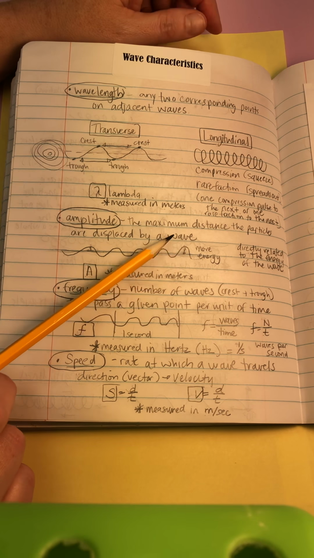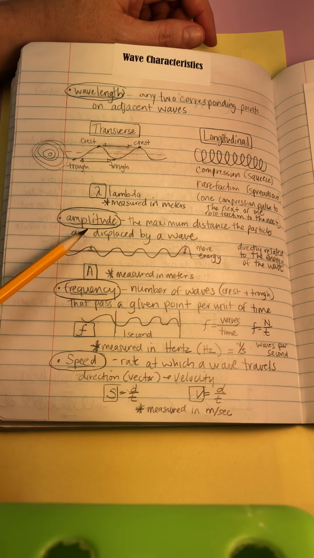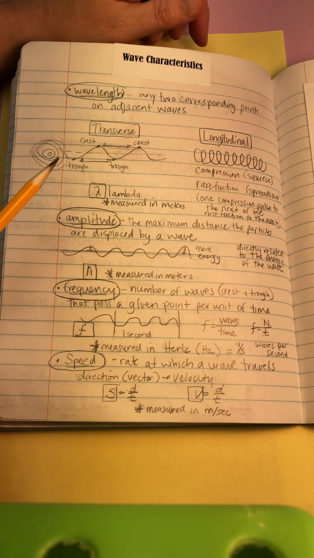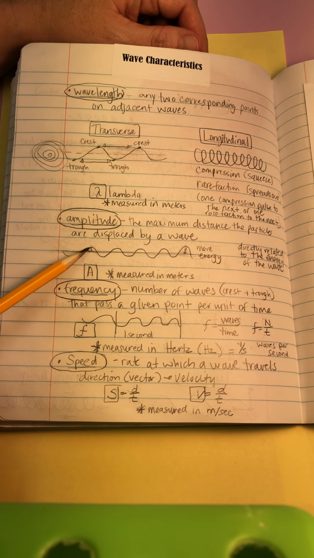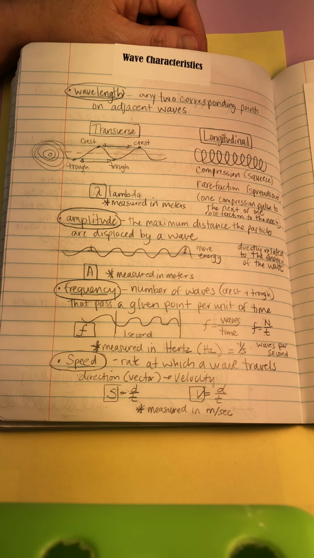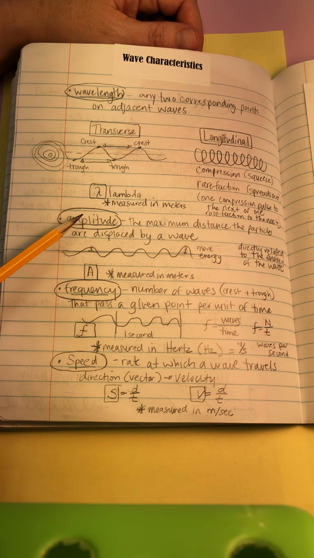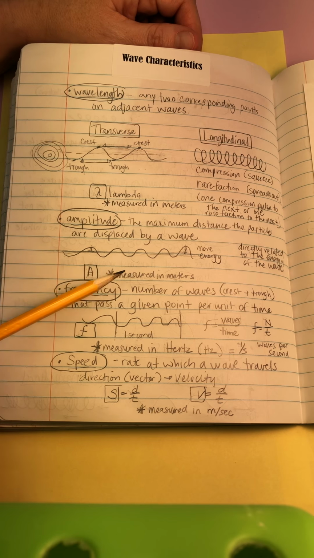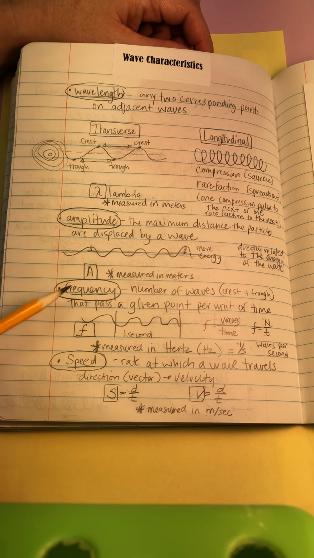Amplitude is the maximum distance the particles are displaced by the wave. So how big it gets there. And if I only disturb it a little bit, I might get only a little amplitude. And so when we look at that, it helps us understand amplitude, and that's measured in meters, in our little a there.